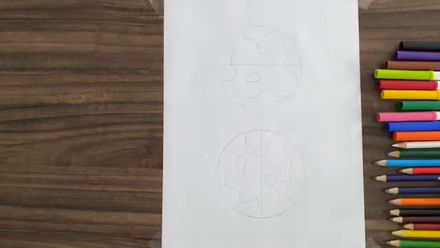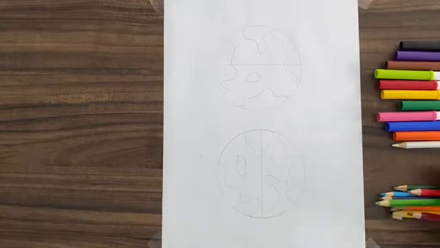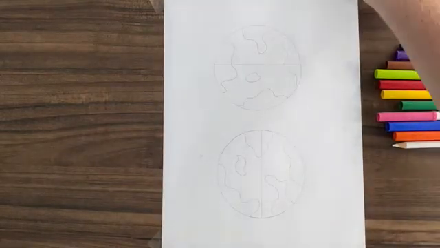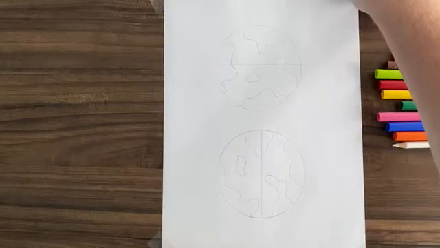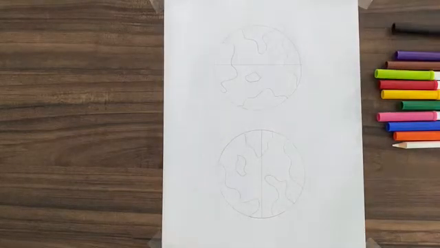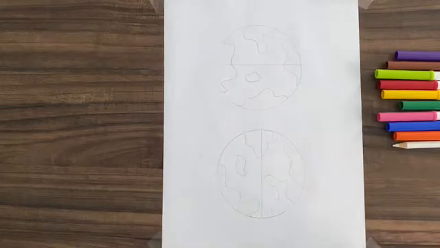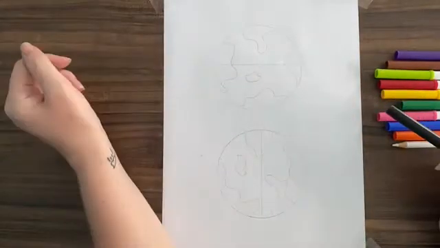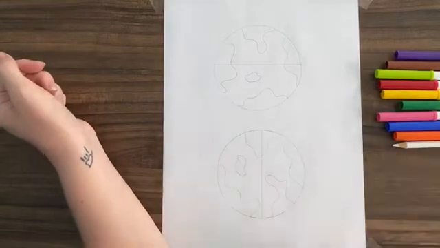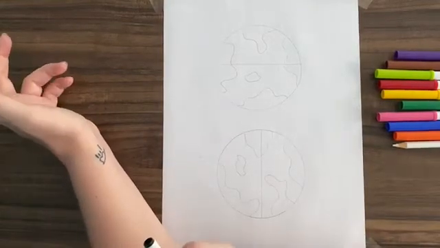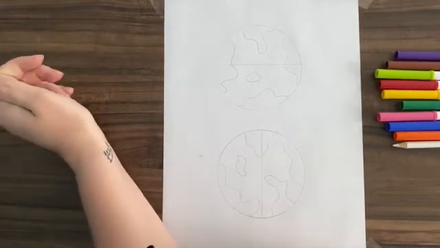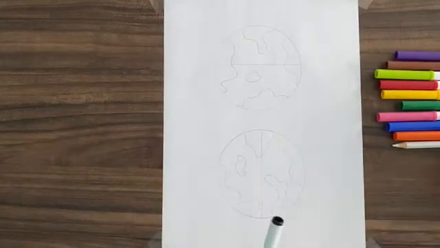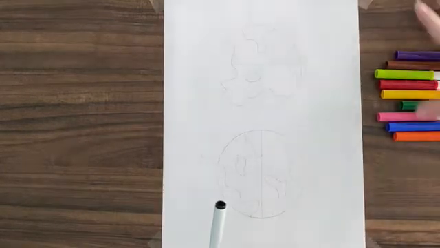All right, now that I have all of my materials out, I'm actually going to move my colored pencils because they're going to fall off my desk. You might be able to see, I've gone ahead and drawn 2 circles on my paper just to make it easier for me to explain this to you. So today we're going to be talking about the Earth and how we find points on Earth and how we measure them.